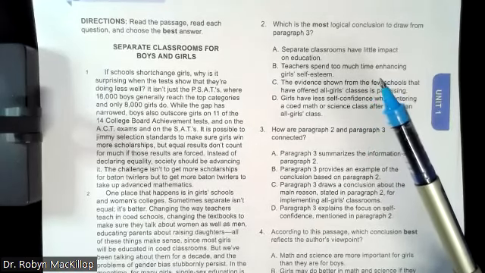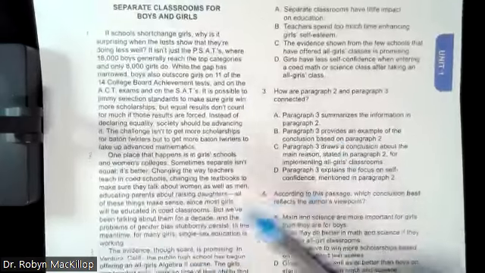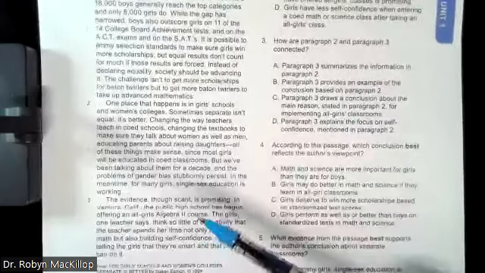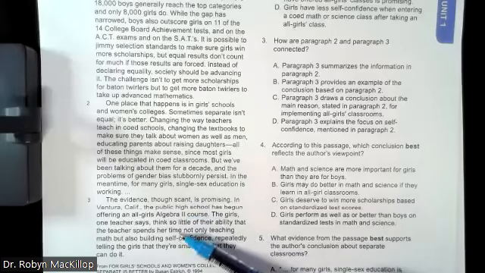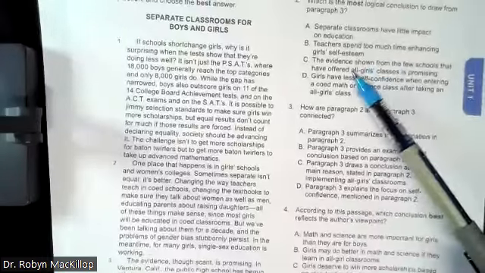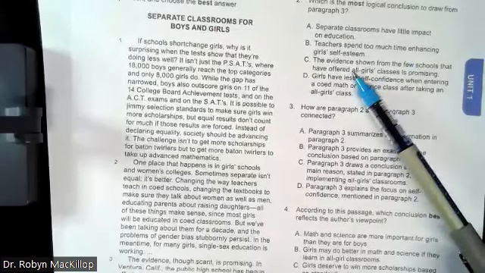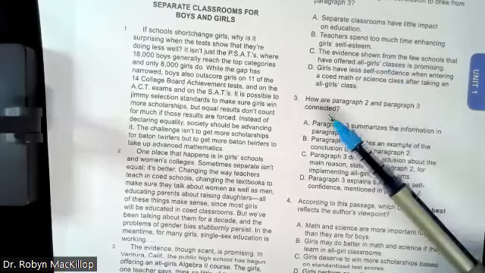Which is the most logical conclusion to draw from paragraph 3? So that was down here. The evidence, though scant, which means there's not a ton of evidence, but there's some. C. Evidence from the few schools that have offered all girls classes is promising. Perfect, perfect.